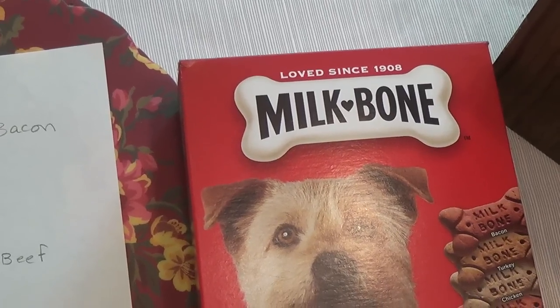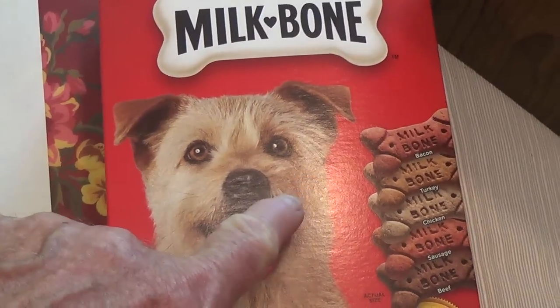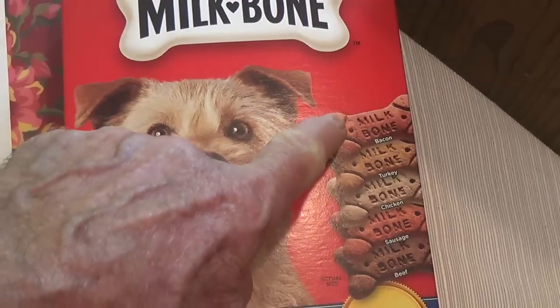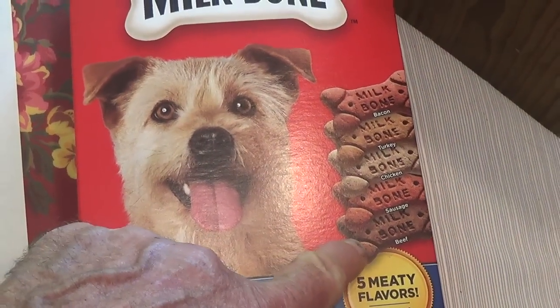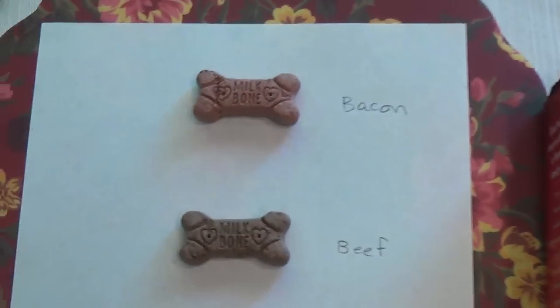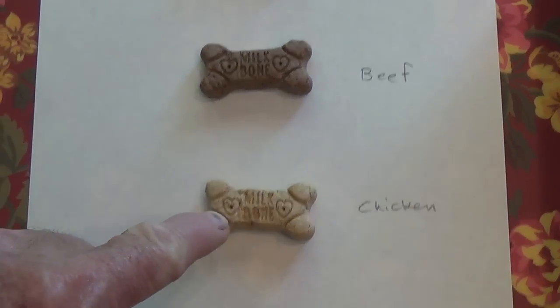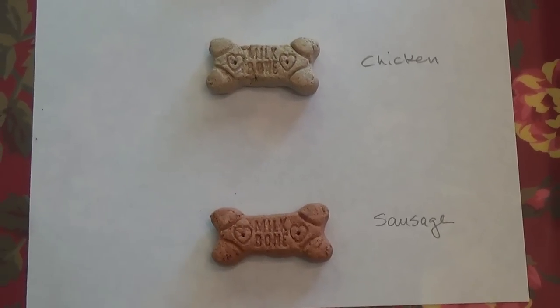Okay, now it's time for Rusty's most challenging scientific evaluation. I've got a box of Milk-Bone dog biscuits. They have 5 different flavors. One of them is turkey, and I couldn't find one that looked like the turkey. But we got bacon, beef, chicken, and sausage.